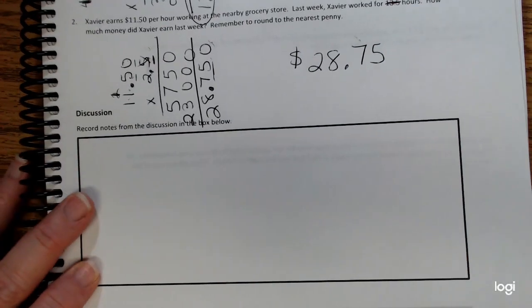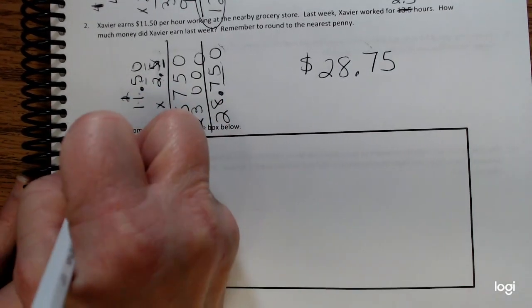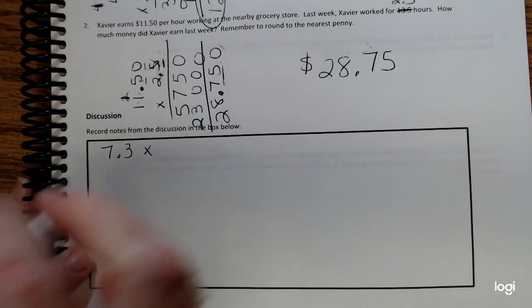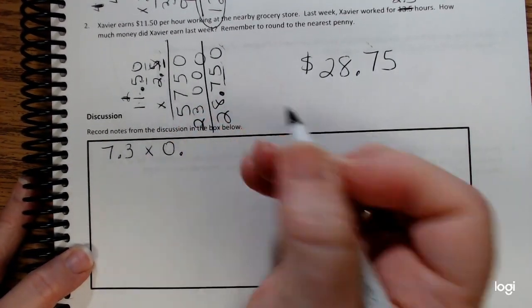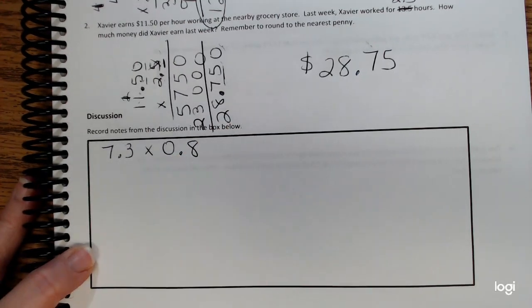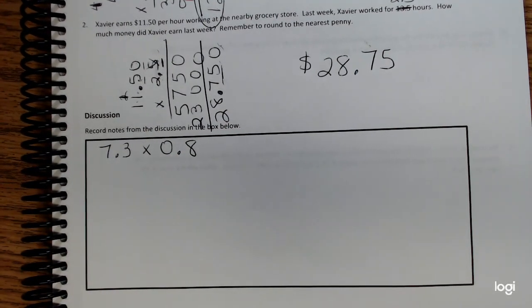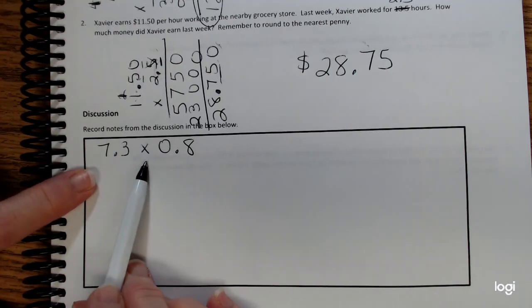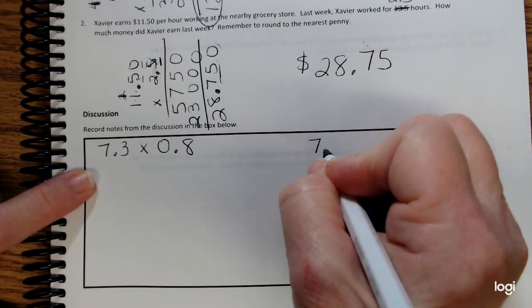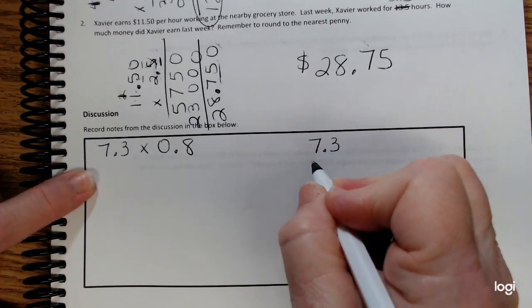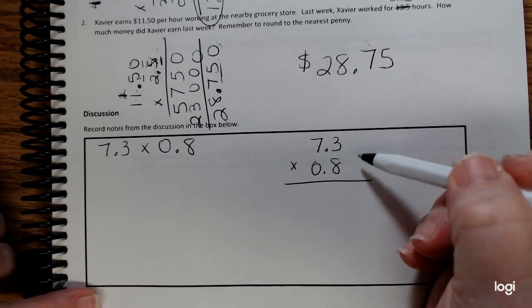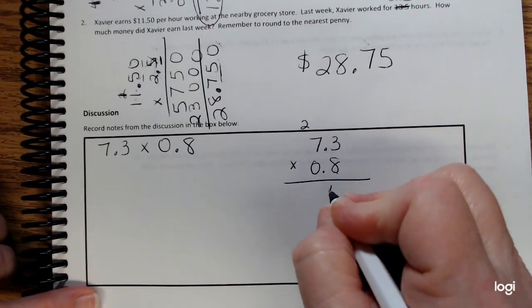All right, so down here in this box, I would like for you to solve the problem 7 3/10 times 0.8. All right, so go ahead and pause the video if you feel comfortable doing this on your own. If you don't, go ahead and keep listening. So I'm going to come over here and put 7.3, 0.8. I'm going to multiply 8 times 3, 24.